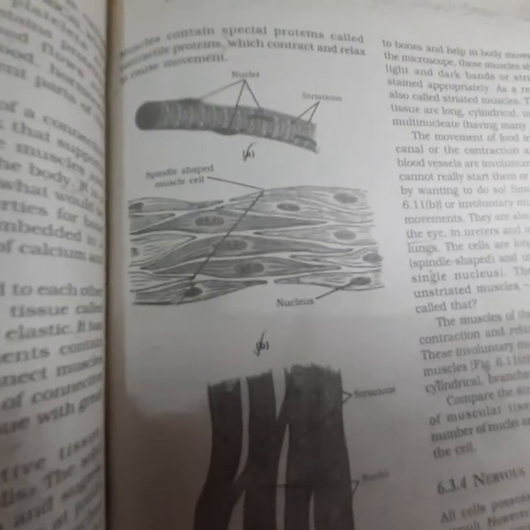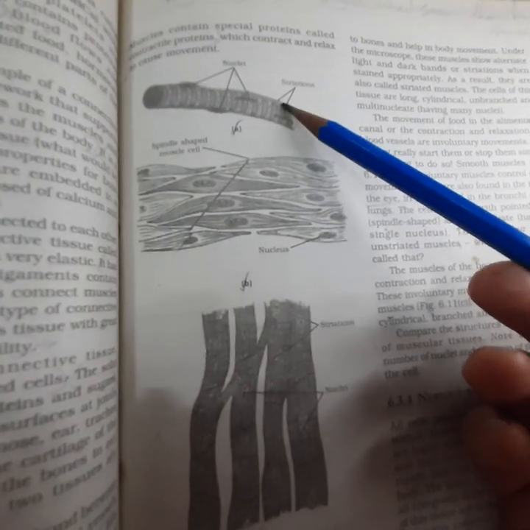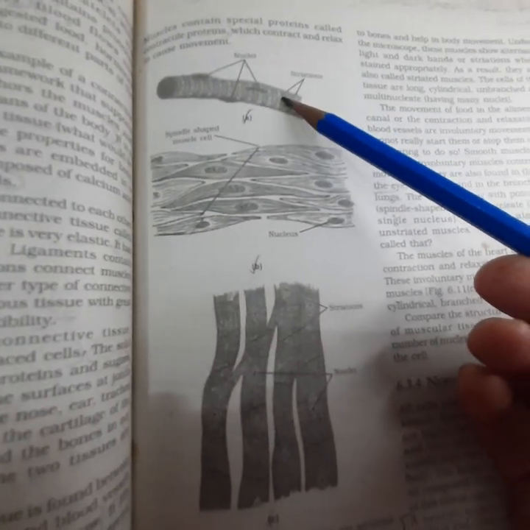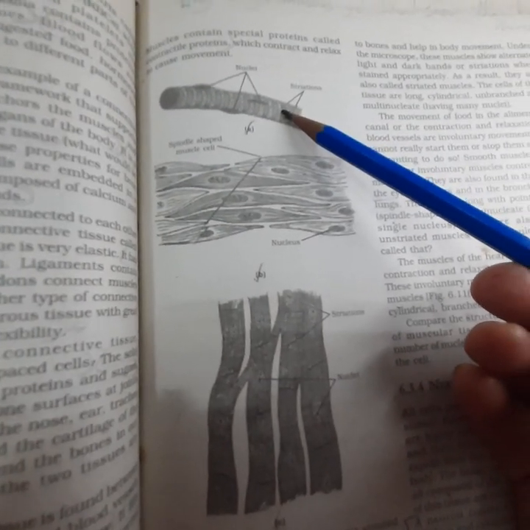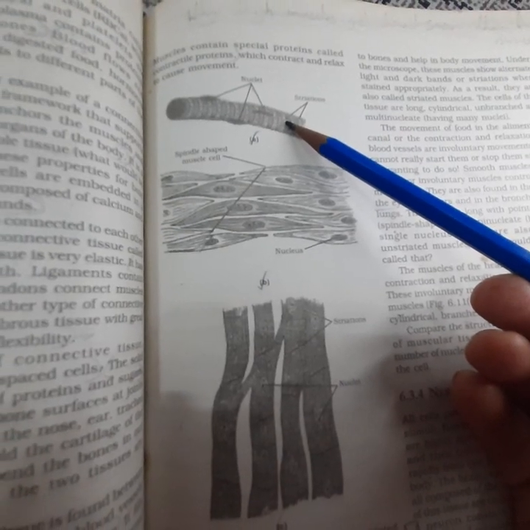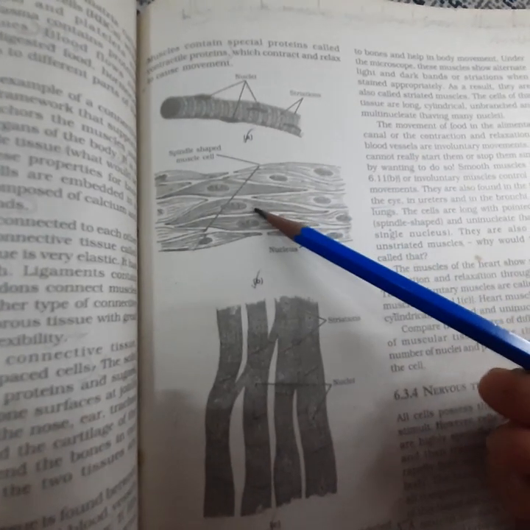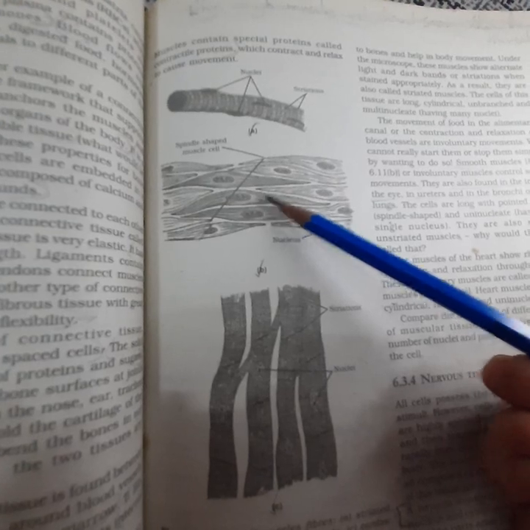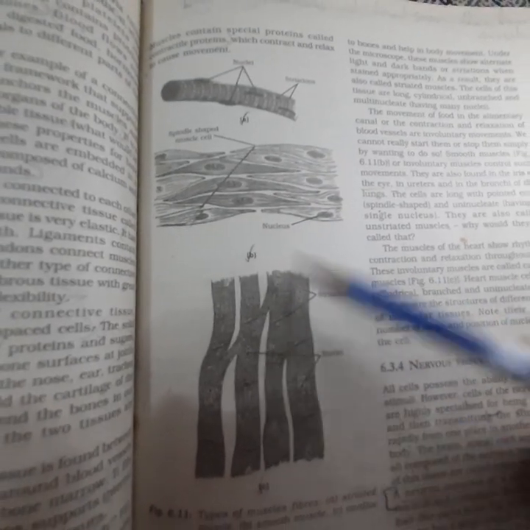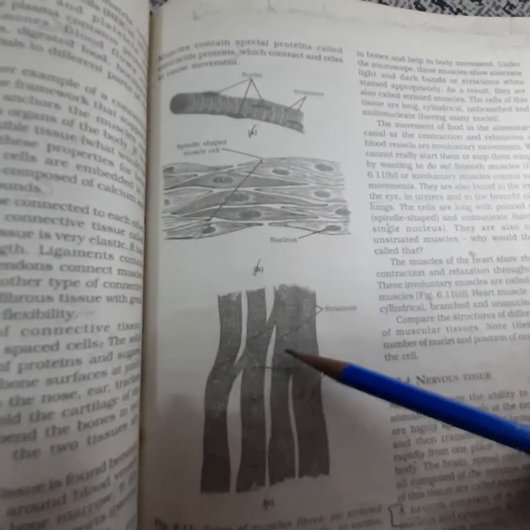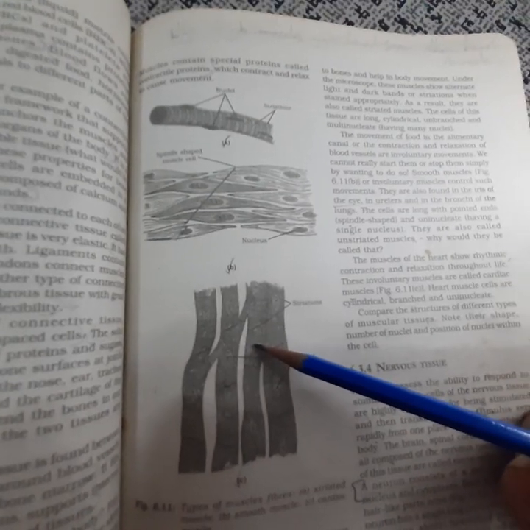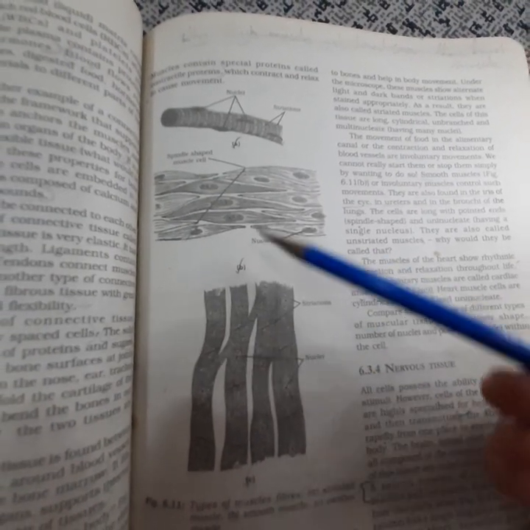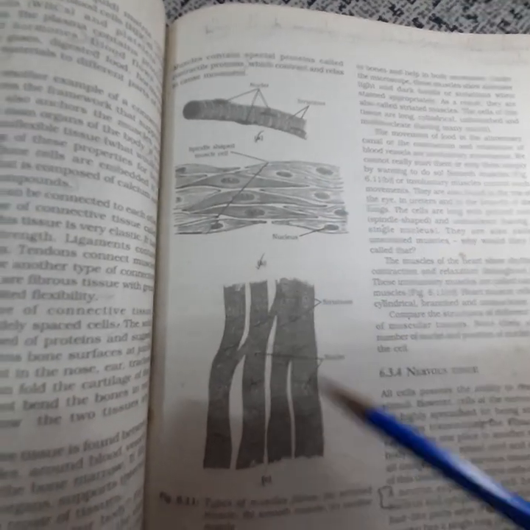Now here, if you see, these are the three different structures of muscle fibers. This is your voluntary muscles, and then involuntary muscles and cardiac muscles. These are the structural differences between all the three types of muscles. So even tick all these figures.